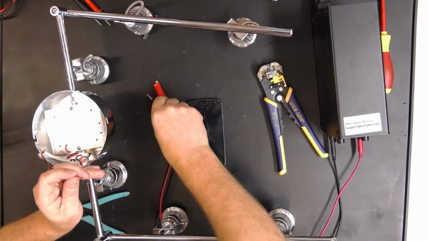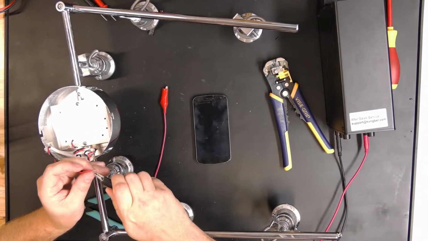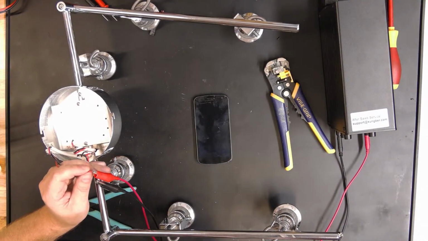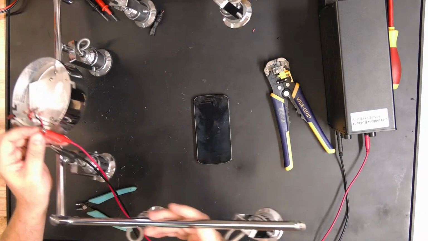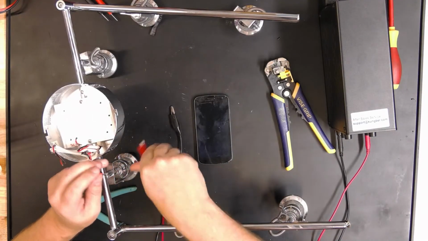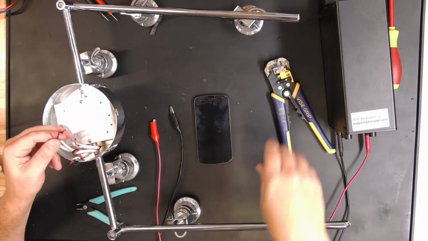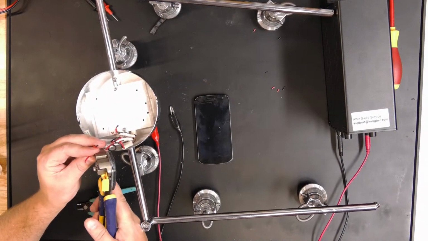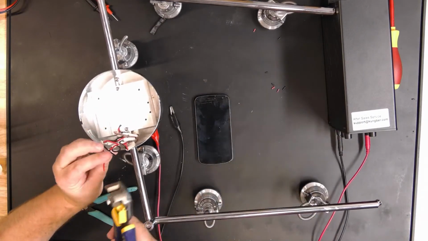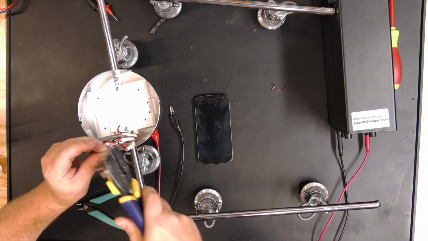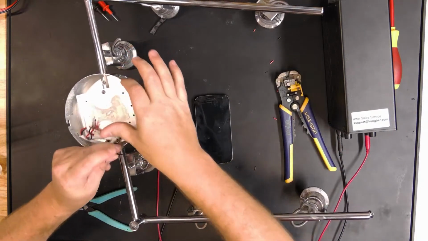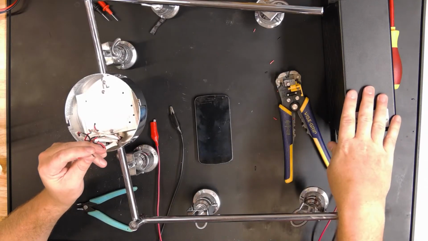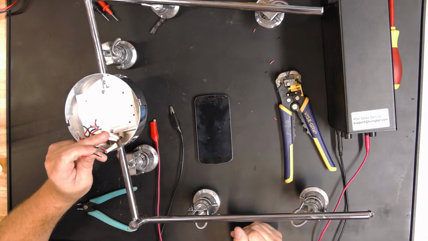All right, let's do this one. Still have absolutely nothing. And my last two wires. I really need a higher voltage DC power supply, and I'm starting to see that now.